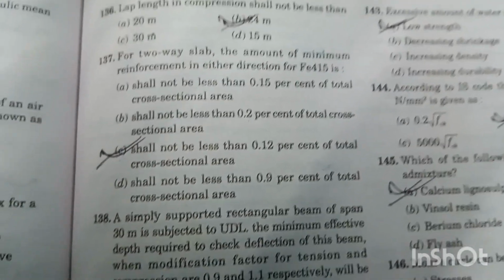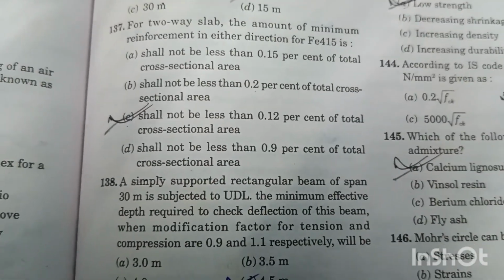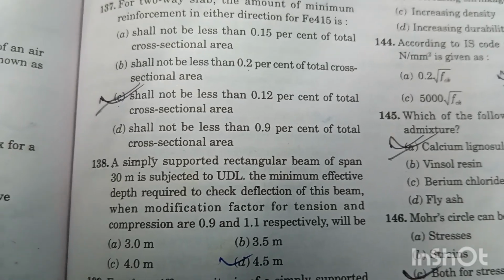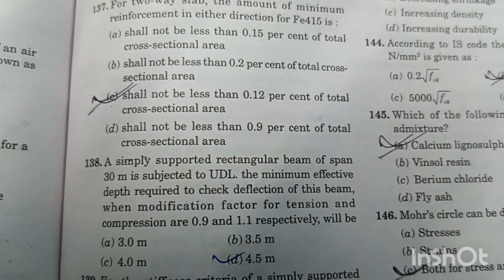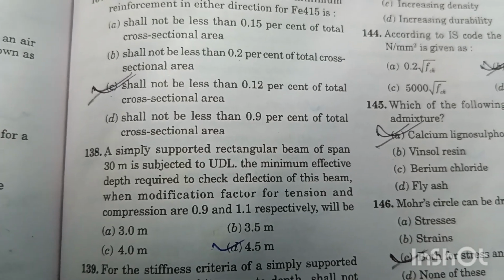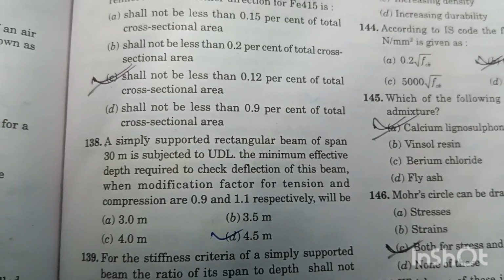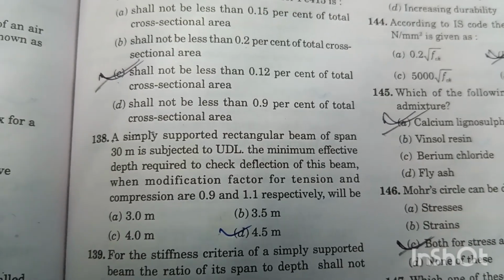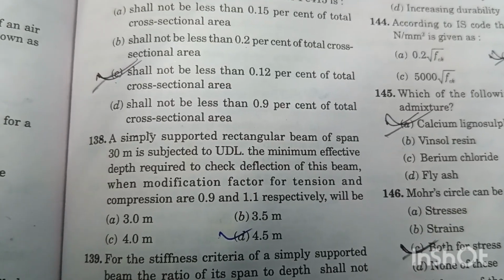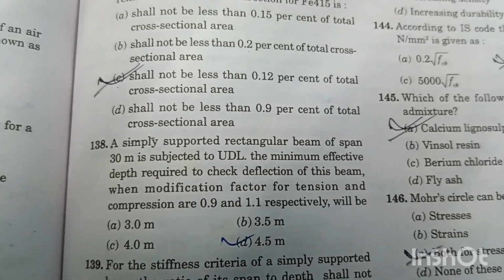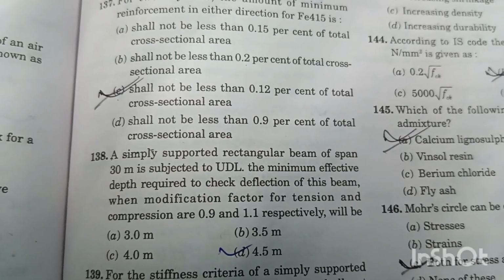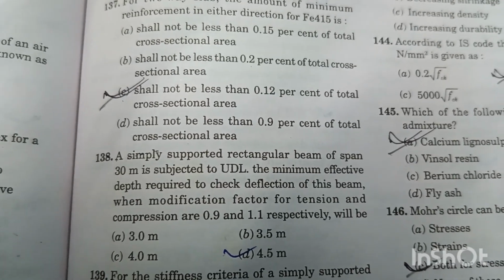And 0.15% of the total cross-sectional area is for mild steel, Fe250. Question number 138. A simply supported rectangular beam of span 30 meter is subjected to UDL. The minimum effective depth required to check deflection of this beam when modification factors for tension and compression are 0.9 and 1.1 respectively will be. Span by effective depth ratio for a simply supported beam we know is 20. But when the span is greater than 10 meter, a factor is multiplied, that is 10 by span.